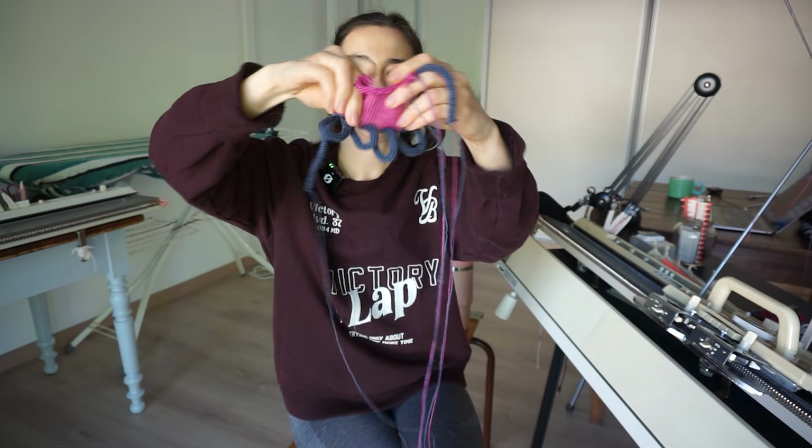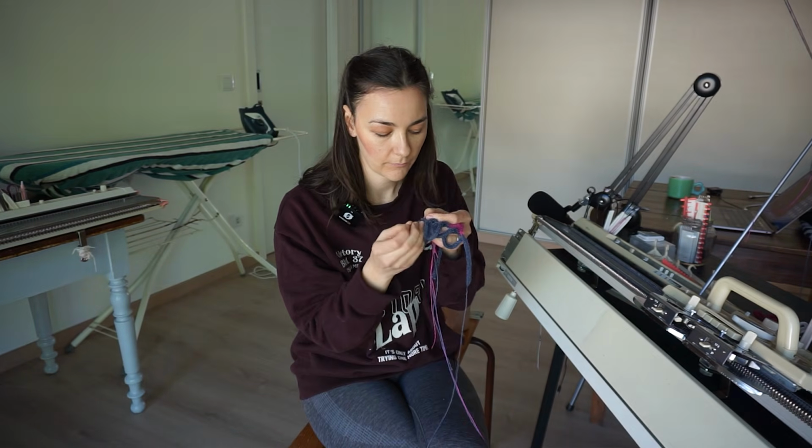And now I just have to join the bottom and create the flower.